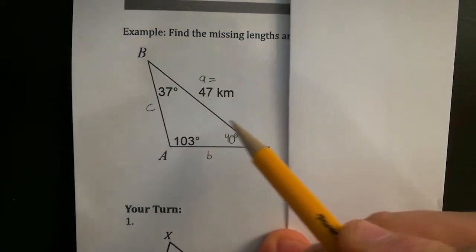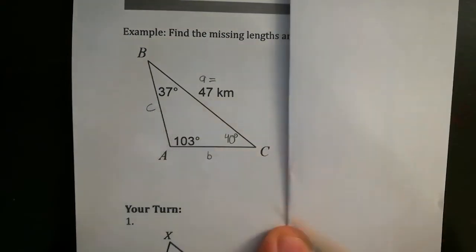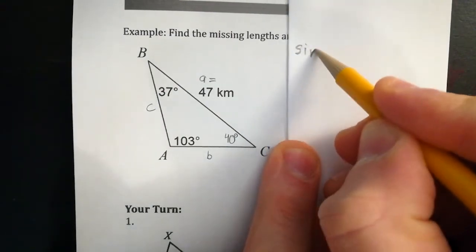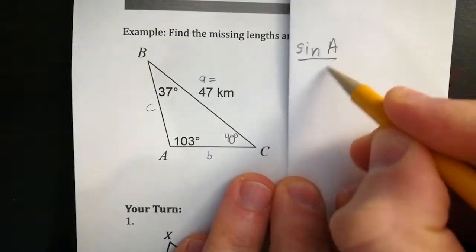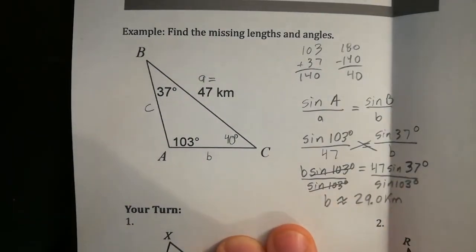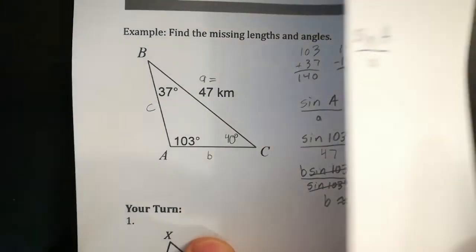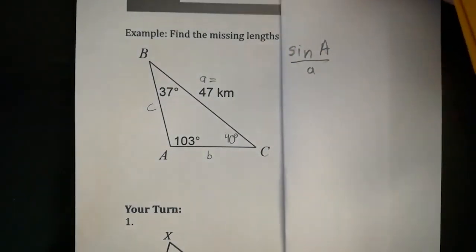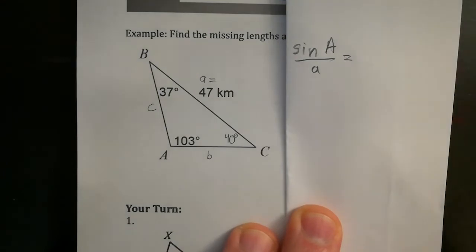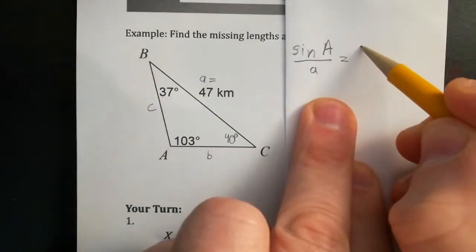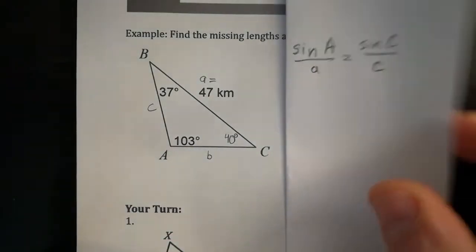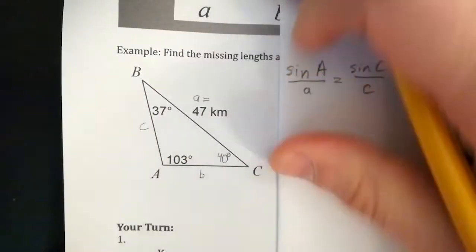All right, so now we need to find side C. I'm going to stick with sine of A over A. We found B, and we know what angle B is, but this is a rounded value, so we want to avoid that if we can. So let's go ahead and use angle A and side A, and then we want to figure out what side C is, so we're going to involve C here. This was the first and the last part of that formula.